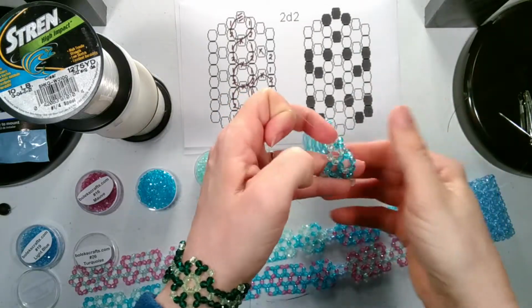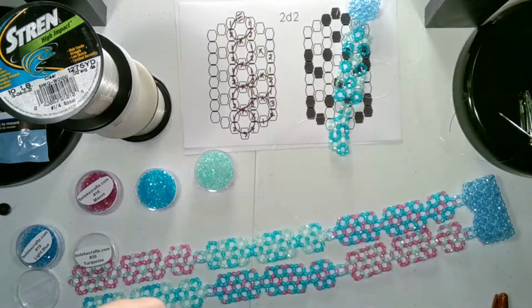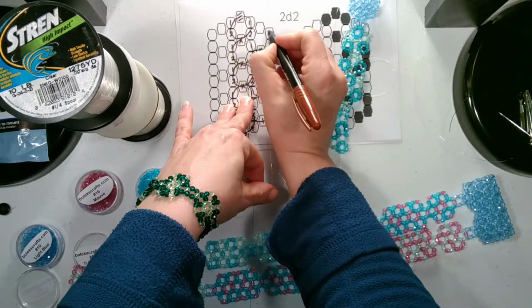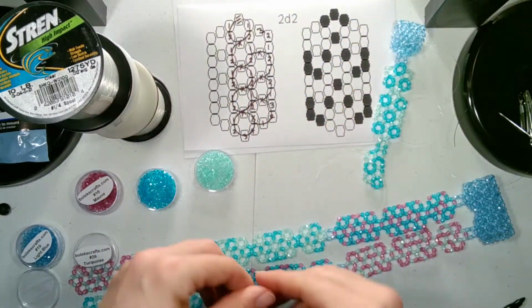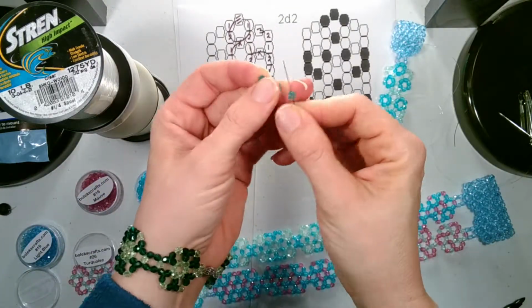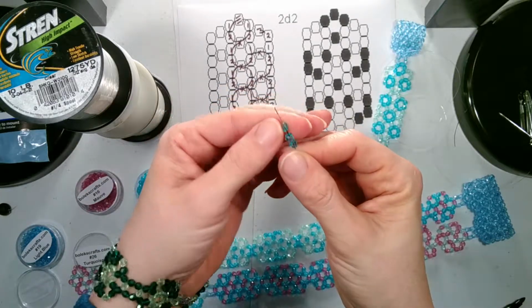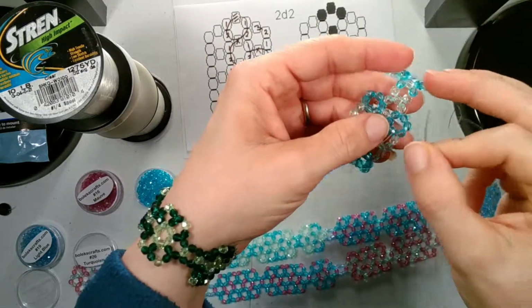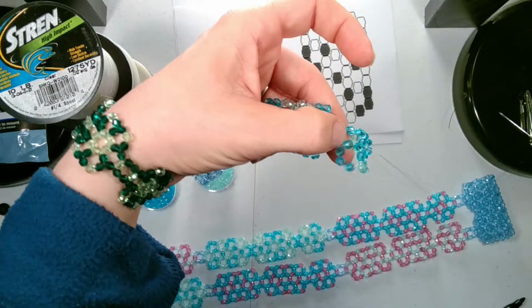And now this time we're just going to add to our left string. I'm going to add all 3 beads. And then we're going to go through the bead our other string is coming out of.